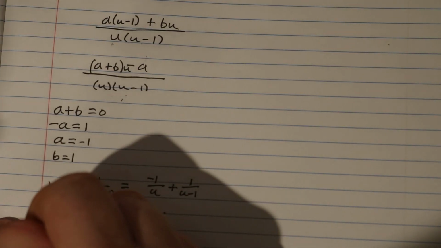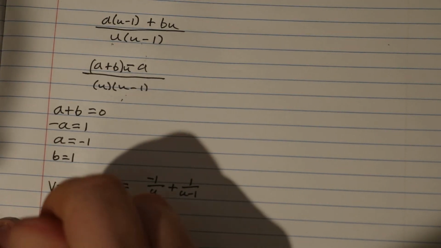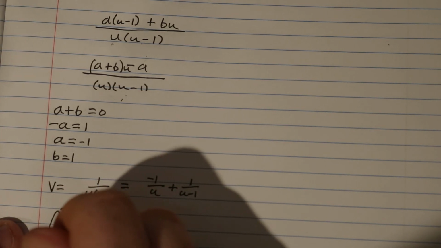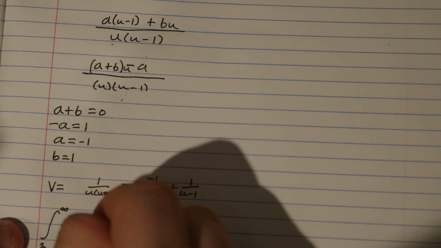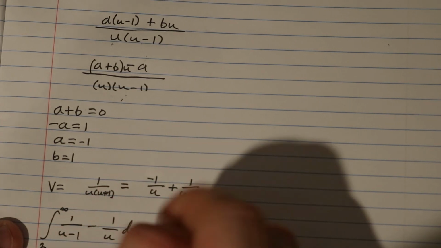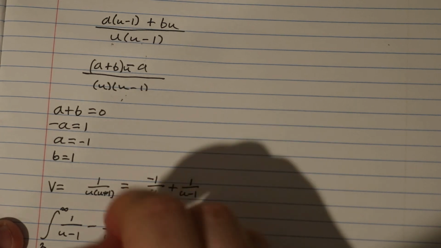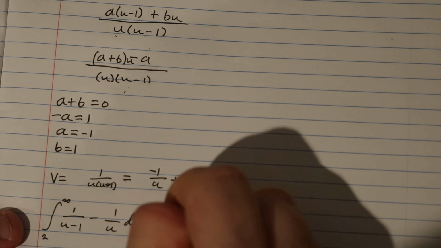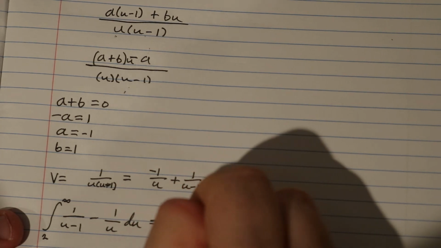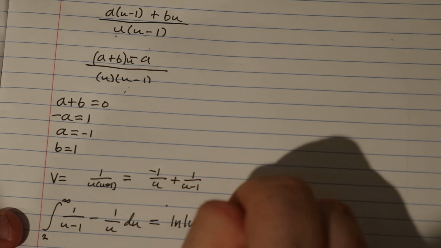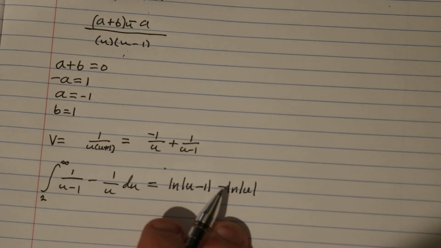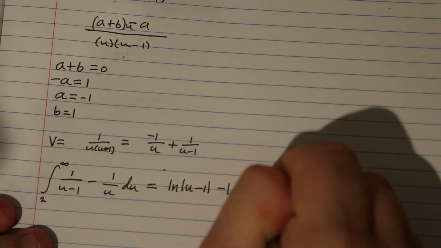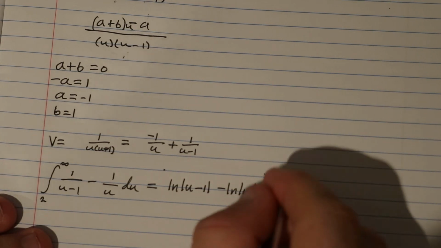So we get the integral from 2 to infinity of 1 over u minus 1 subtract 1 over u du, and we can evaluate the integral and we get the natural log of u minus 1 take away the natural log of u, making sure we put the limits in from 2 to infinity.